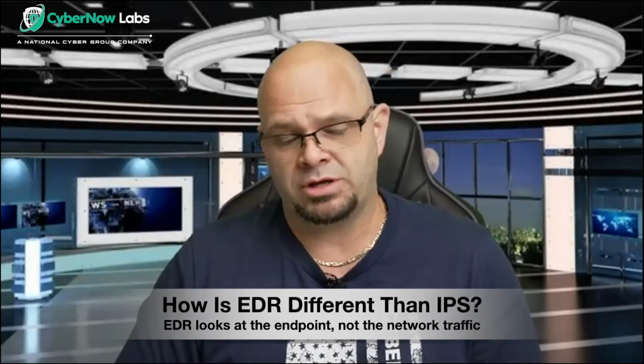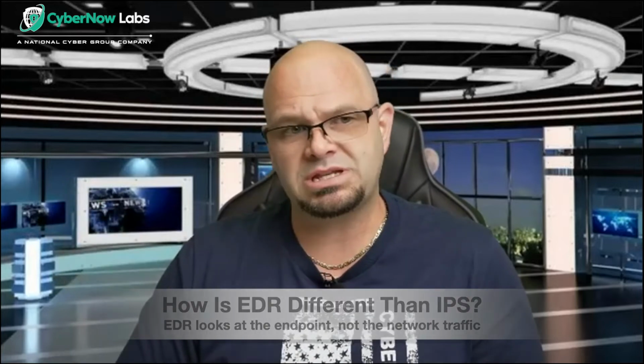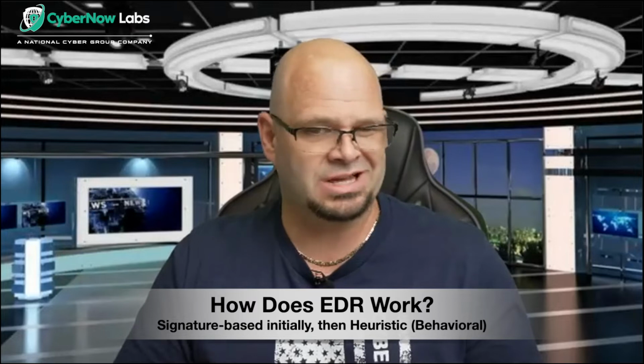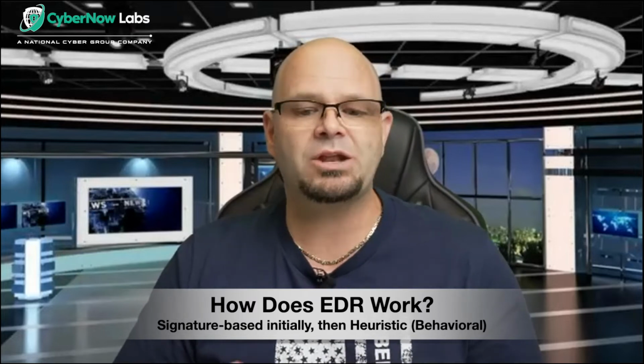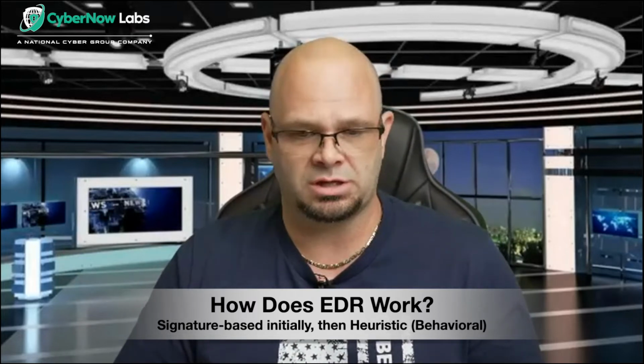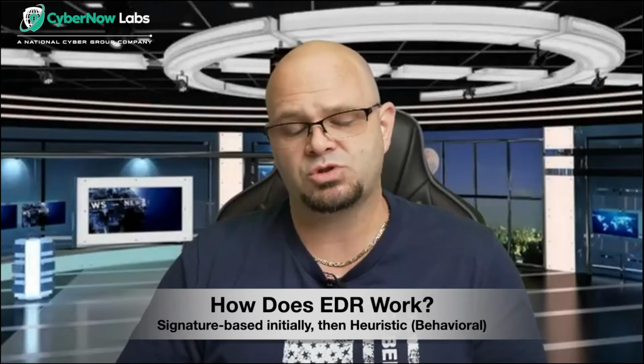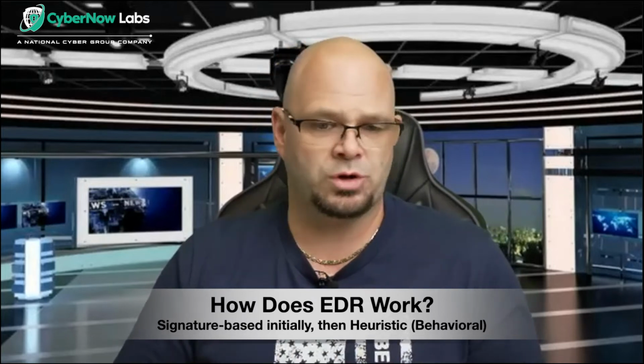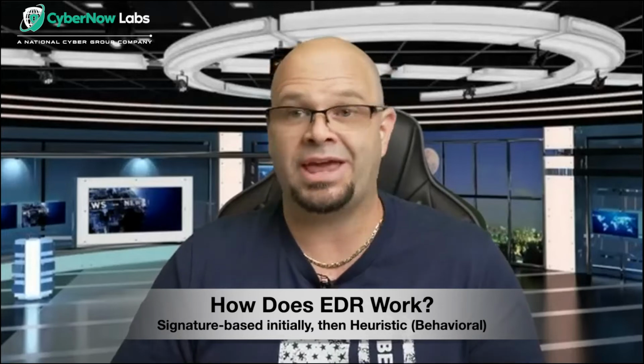Somebody sticking a thumb drive into their machine. So it's a little bit different. It's generally going off of the hash initially. So there's a signature first, and then if the signature itself doesn't identify as malicious, then it'll monitor the behavior, so the heuristics. And if it identifies some sort of malicious behavior, then it'll trigger an alert based off of that, so that, again, the analyst can go look at it and make a determination as to whether it's something good or bad.